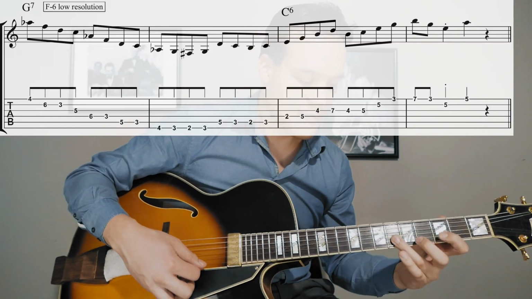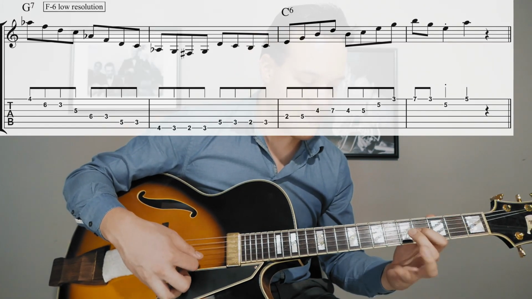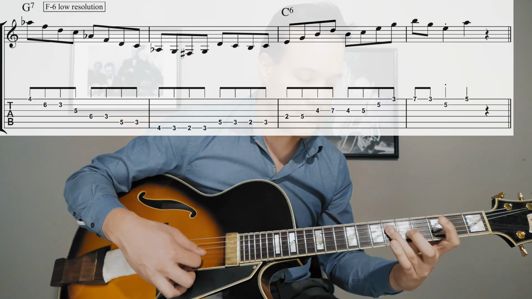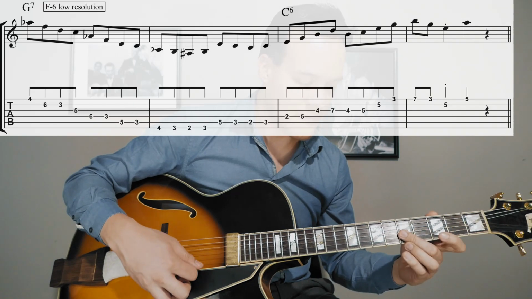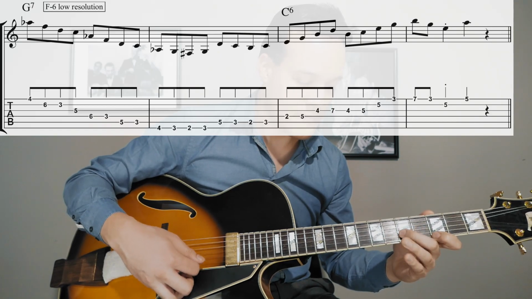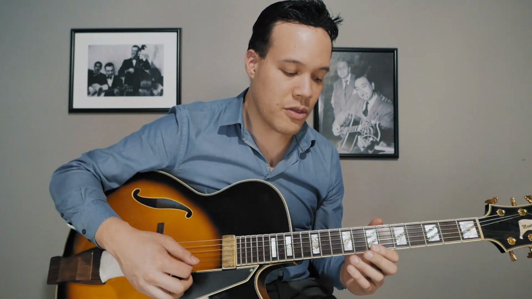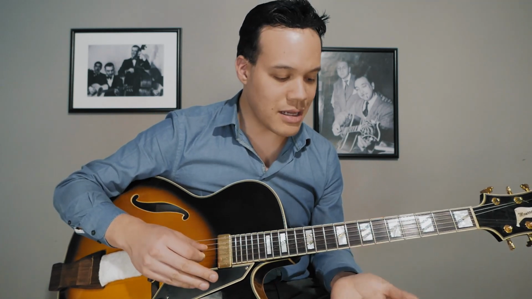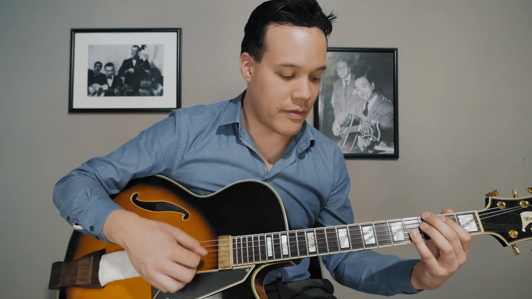Okay, let's play this with the backing. Great, those were the lines for starting on the flat 9. Now a high and low resolution for starting on the 3rd of G. Again, it's the A flat minor 6, but I'm thinking starting this shape on the 3rd of G7, a B. Okay, first the high resolution.